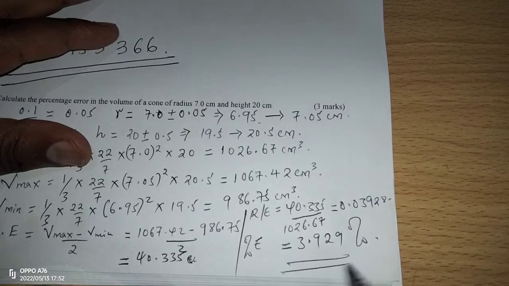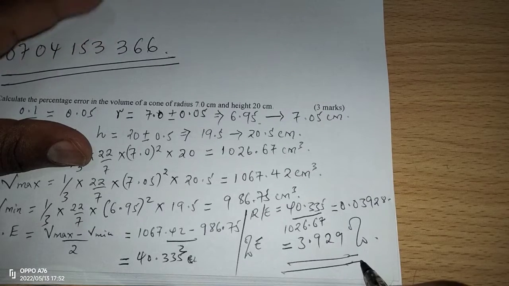So that is the percentage error in the calculation of the volume of a cone with the given dimensions.